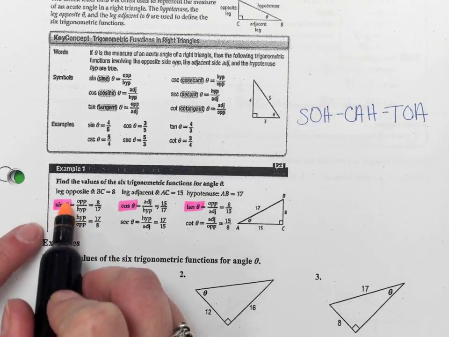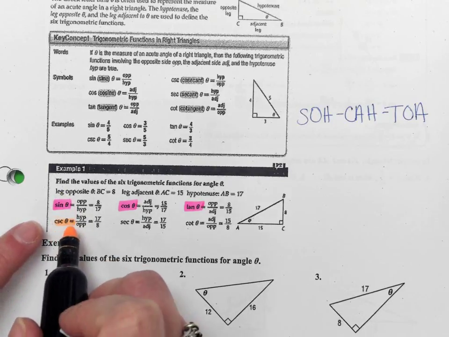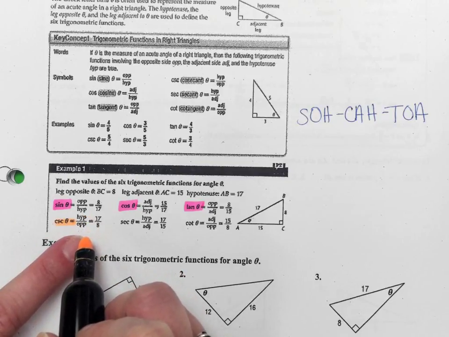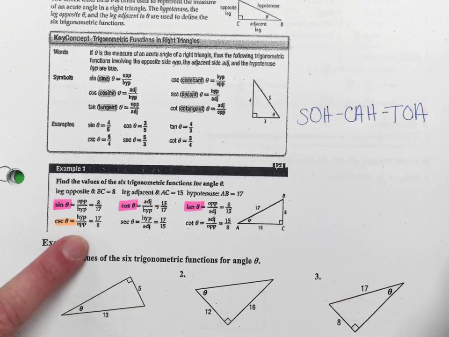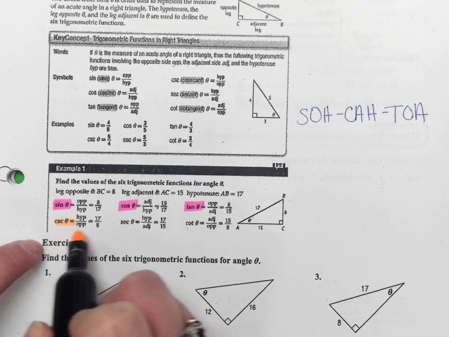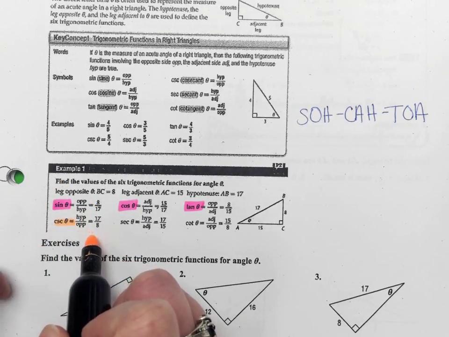So look, cosecant is the opposite of sine. That's why they're stacked on top of each other, okay? I don't want you to remember that that's hypotenuse over opposite. I want you to remember that it's opposite of sine, and you just switch these two, okay? So don't try to remember all 6 of these. Just know that these are opposites, so you switch whatever sine is. Does that make sense?